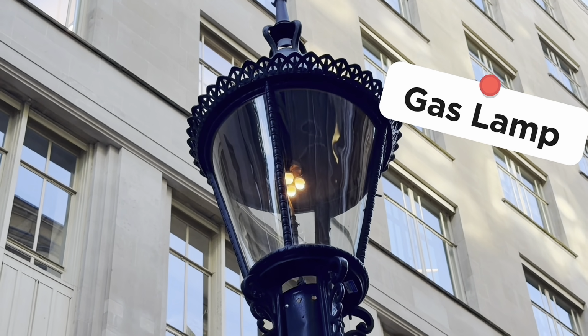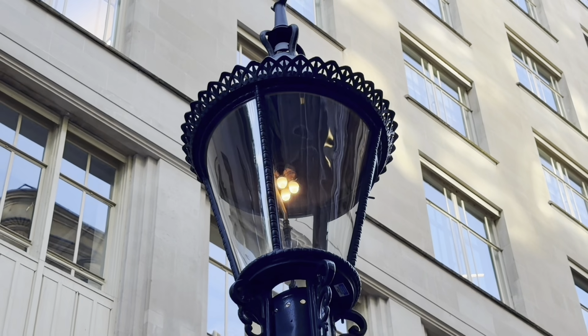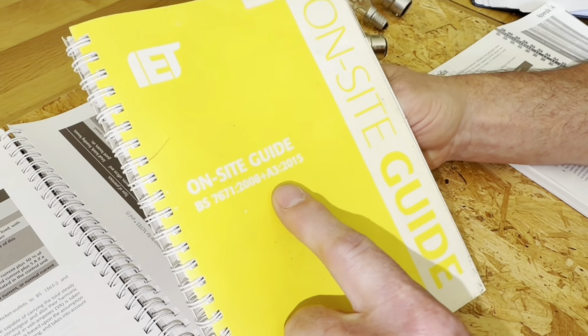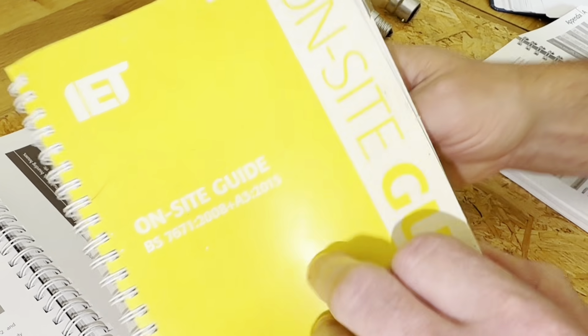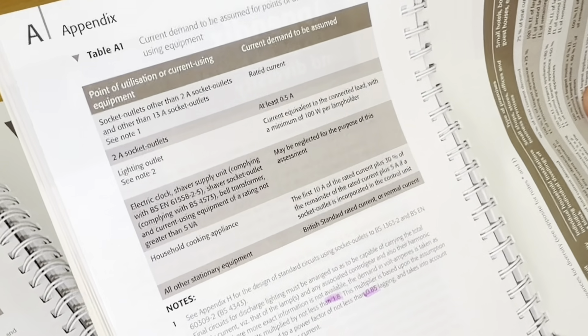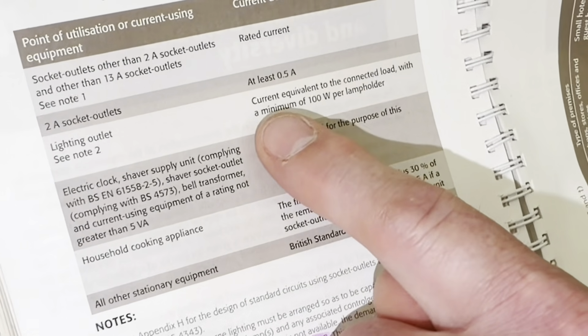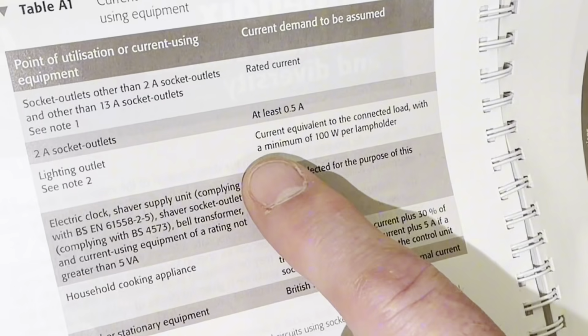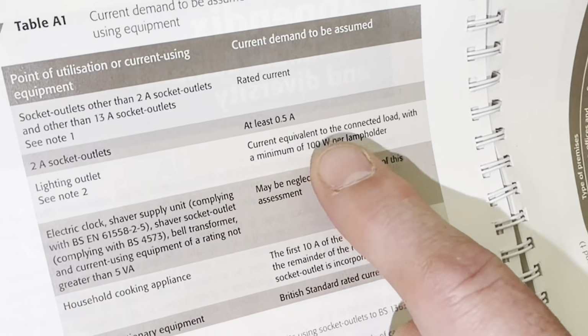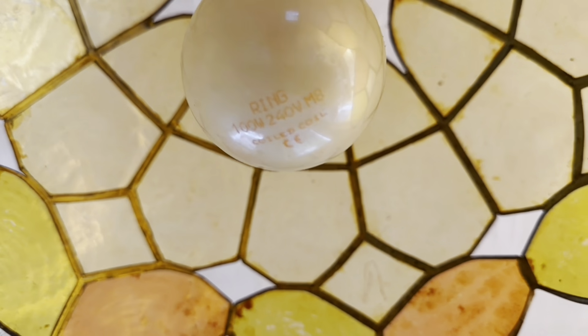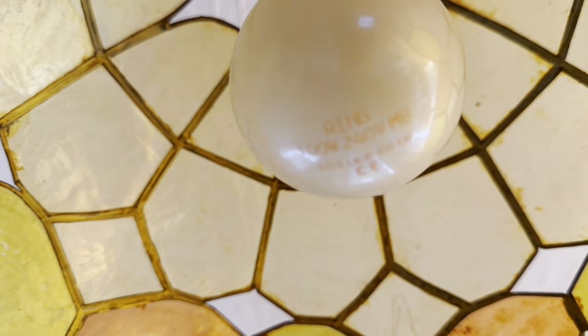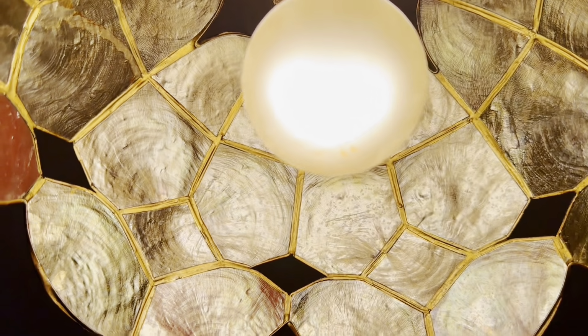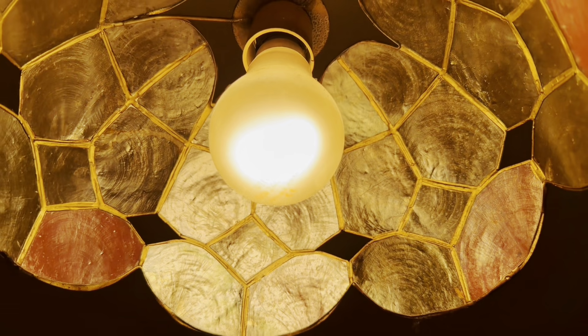So here we have 2015, and it was the Amendment 3 of the 17th edition. And I'm going to go to maximum demand and diversity. And within here, it says every single light within an installation must have a minimum of 100 watts when calculating its diversity. So if you had 10 lights in a property, you'd say there was 1 kilowatt of lighting load within there when you do your calculations.